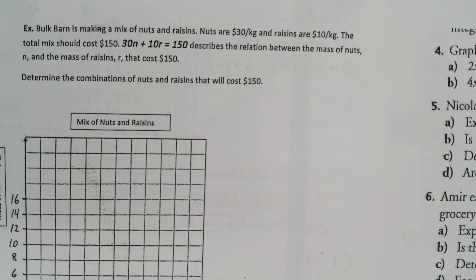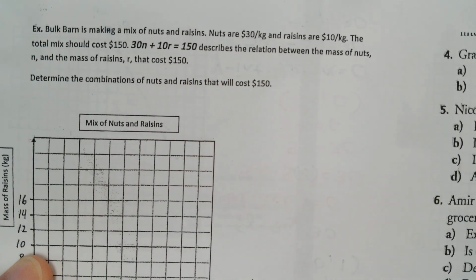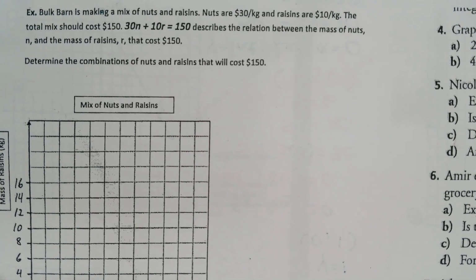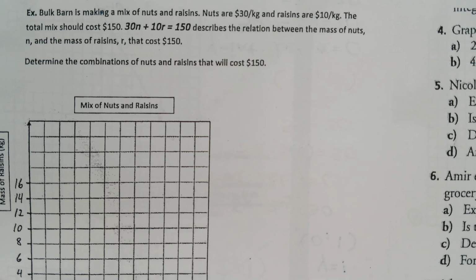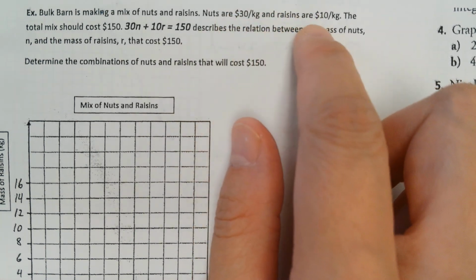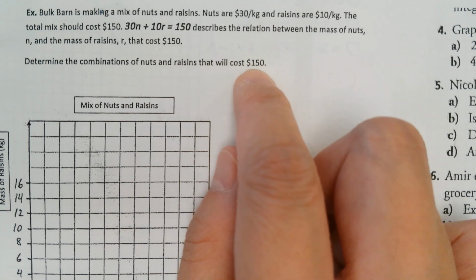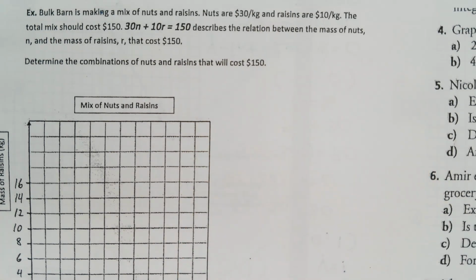Okay, so here they're trying to make a trial mix of nuts and raisins. What do you think costs more, nuts or raisins? Nuts, yeah. So they're trying to make a combination so that it will even out to be about $150.